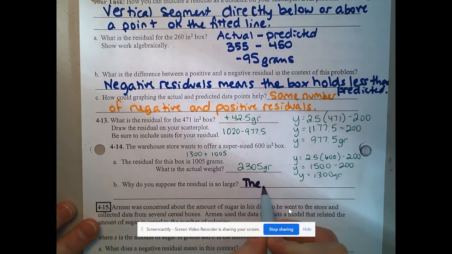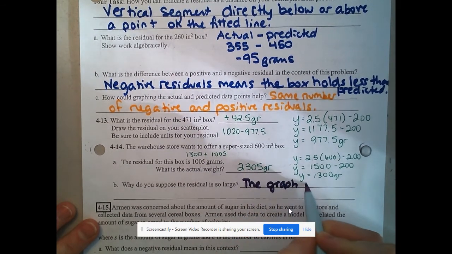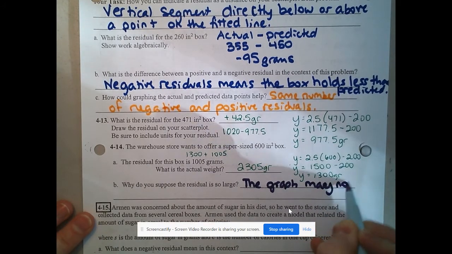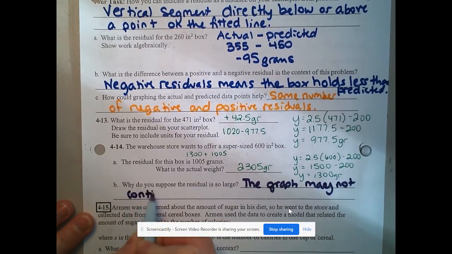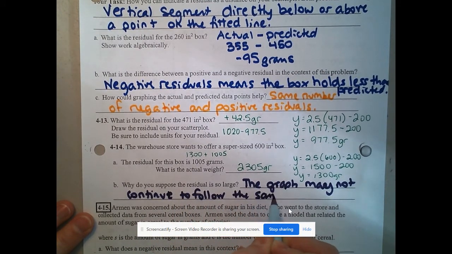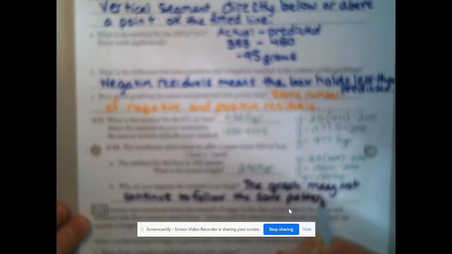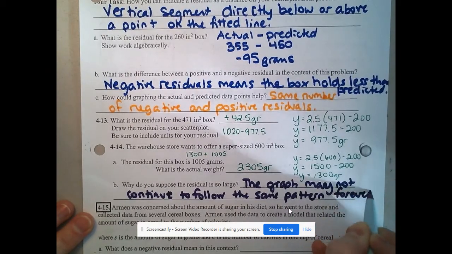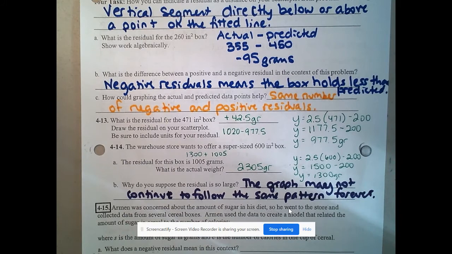So the graph may not continue to follow the same pattern forever. And this really goes back to what we said on the front.